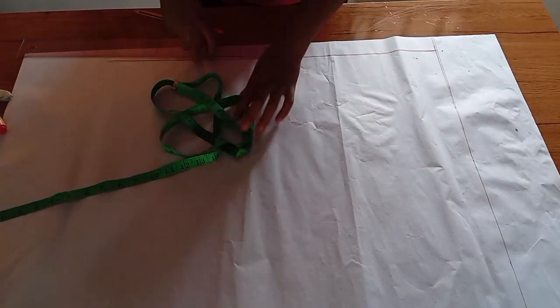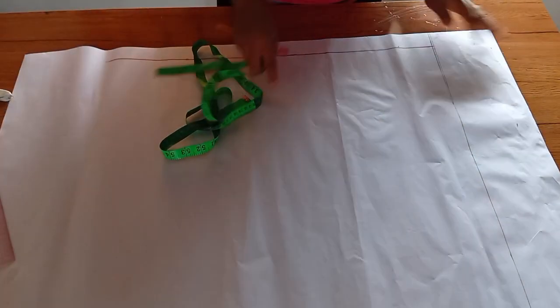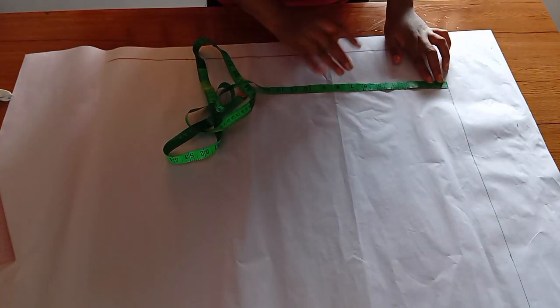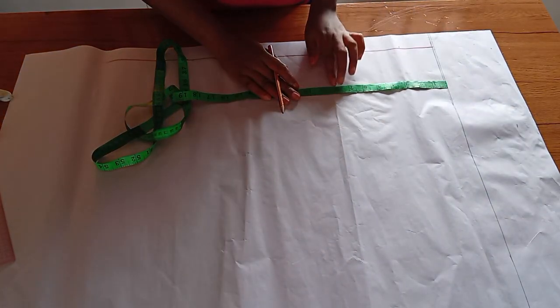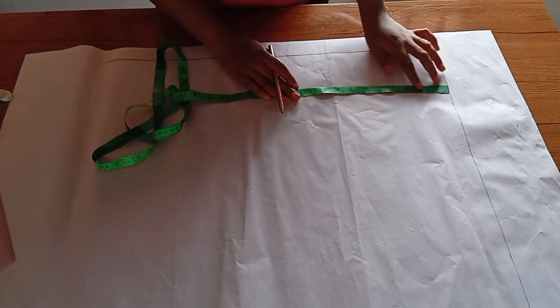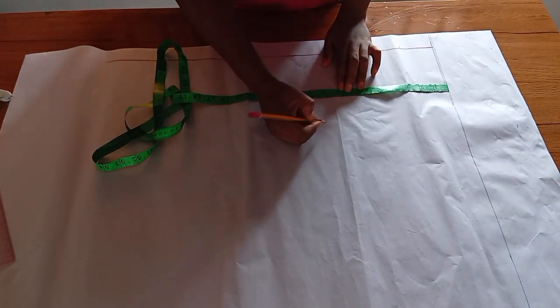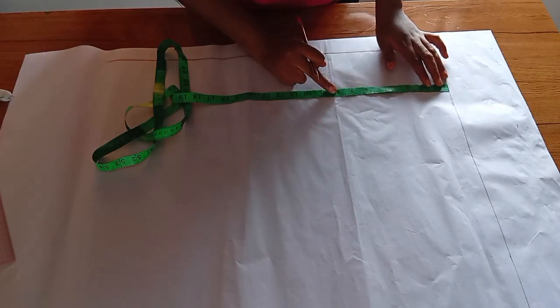So this is where all my lines will be starting from. So let's start by measuring our bust line. Remember what we use in back pattern as our bust length is 8 inches. Armhole divided by 2, right? My armhole is 16 divided by 2. It gives me 8 inches.